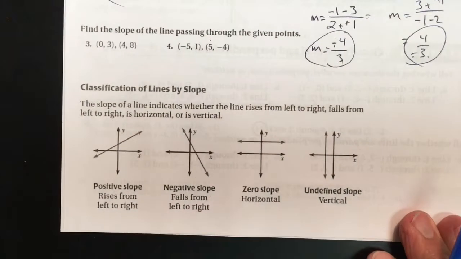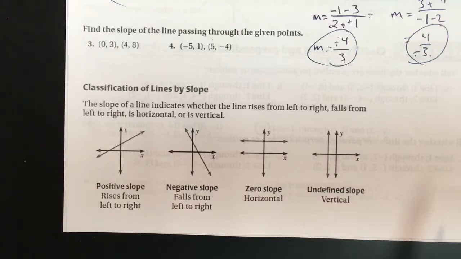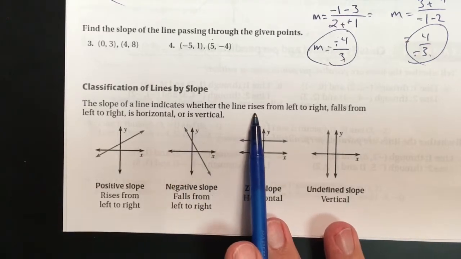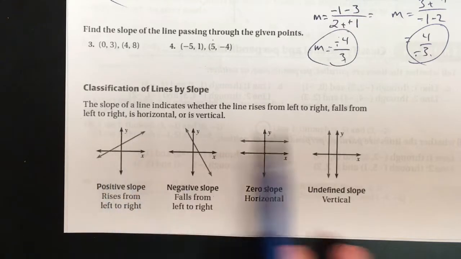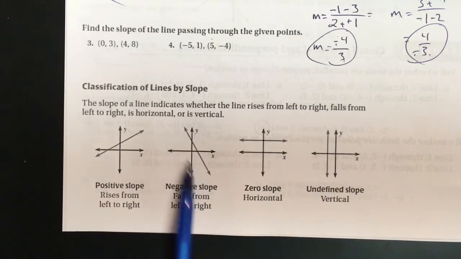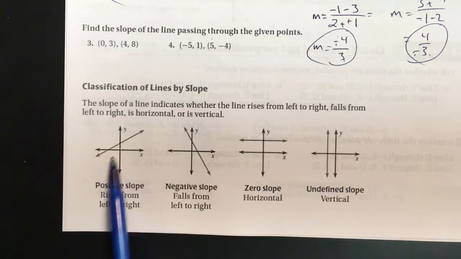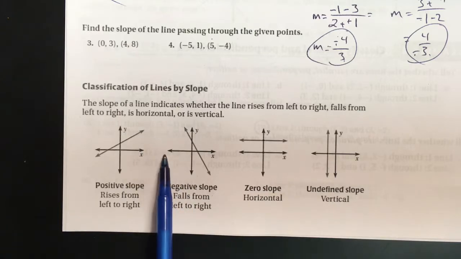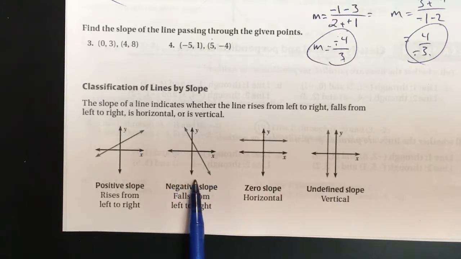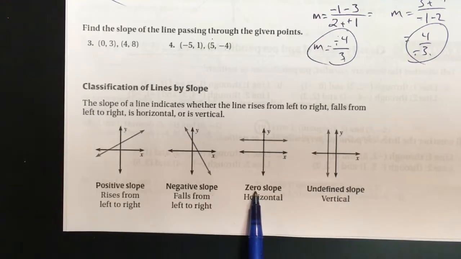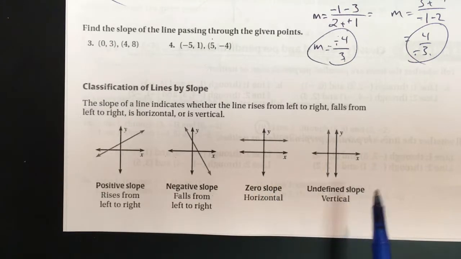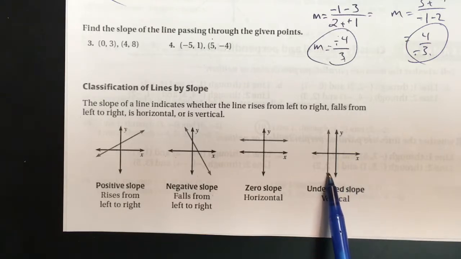At the bottom of the page, classifying lines by slope. The slope of a line indicates whether the line rises from left to right, like the first one, falls from left to right, is horizontal or vertical. This is a positive slope. When you're going from left to right, you're going up. Negative slopes come down from left to right, and have a negative number. A zero slope, literally m equals 0, is a horizontal line. And an undefined slope is going to be divided by 0, 0 in the denominator, and undefined.